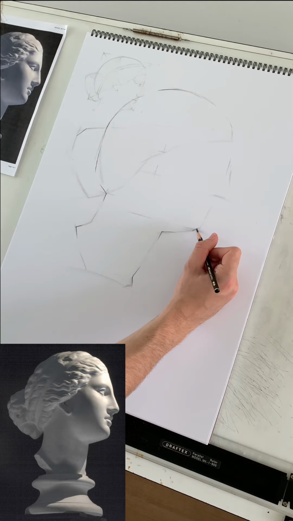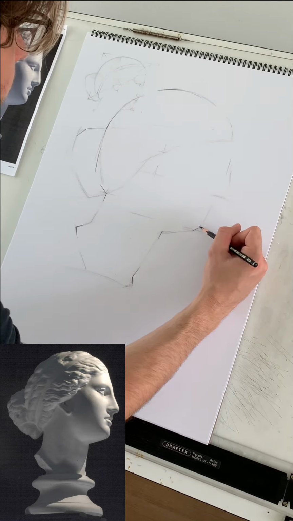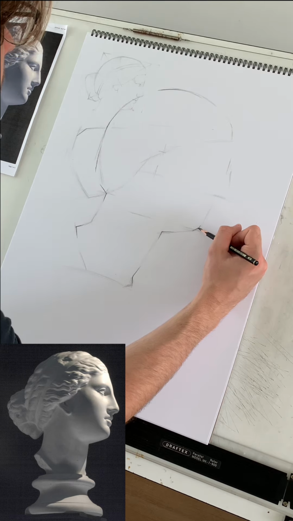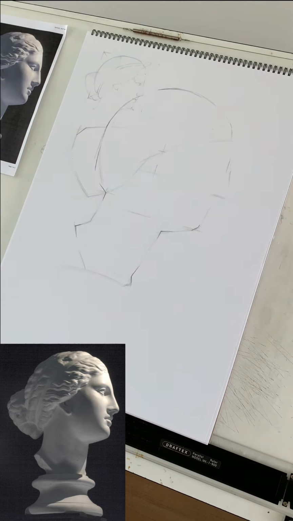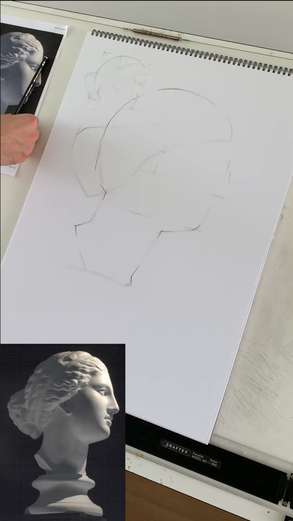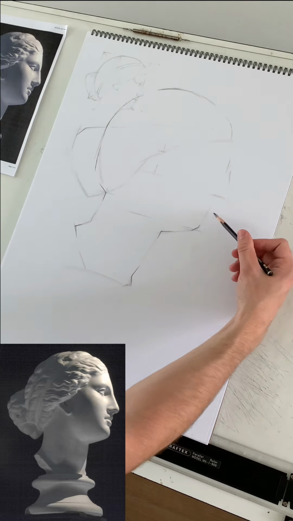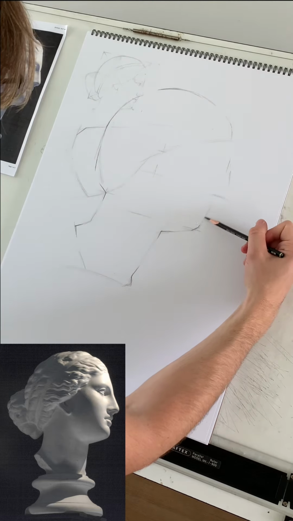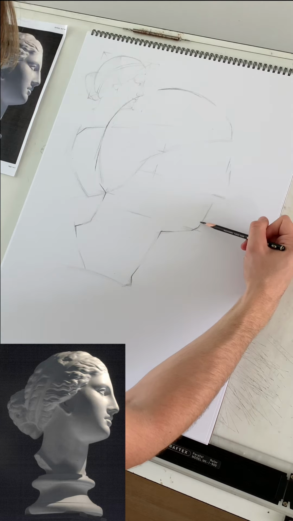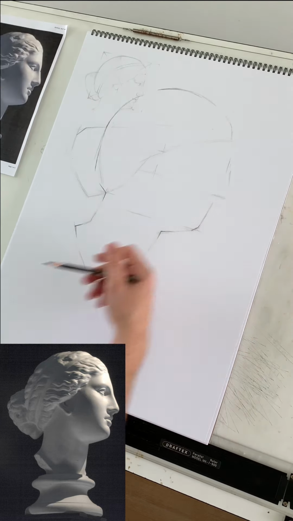So the chin kind of rounds off at about there. And then I'm just going to use my pencil to see where the mouth is there. You can see that tilt. So that's the kind of angle that I need to draw on this. I'm just going to map that in very quickly, just with a soft line, like that.